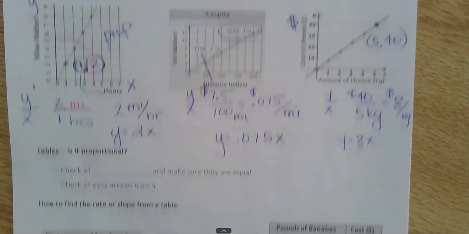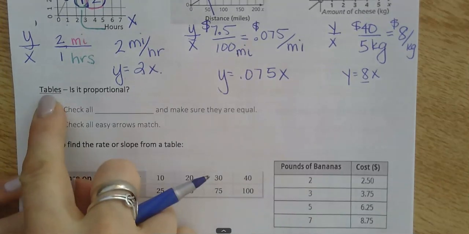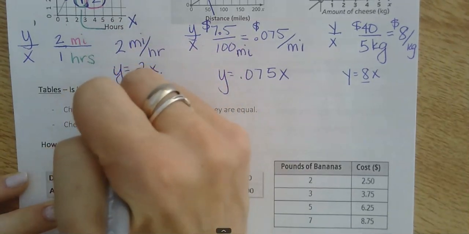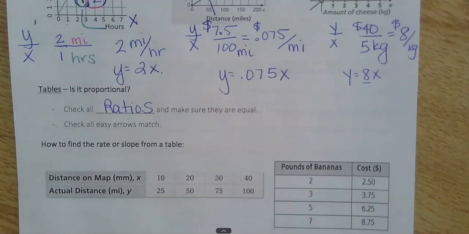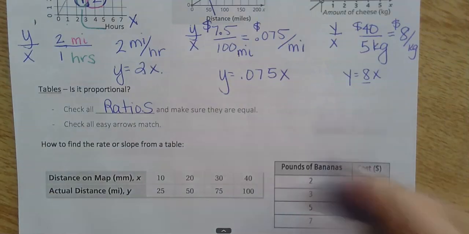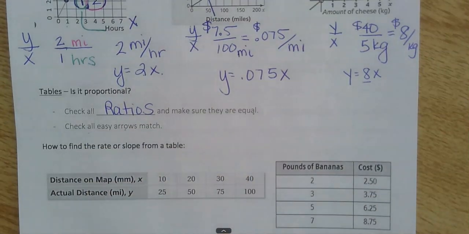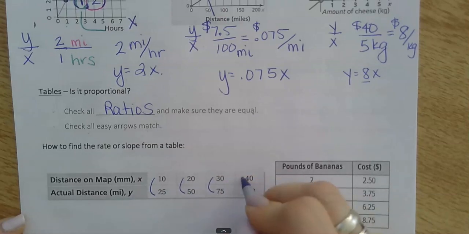Okay? Let's keep going. Is it proportional? If I'm looking at a table, how do I know? Well, check all the ratios. We did this already in this chapter. You need to check all the ratios and make sure they're equal, or check all the easy arrows and make sure they match, right? So, times 2.5, times 2.5, times 2.5, times 2.5.